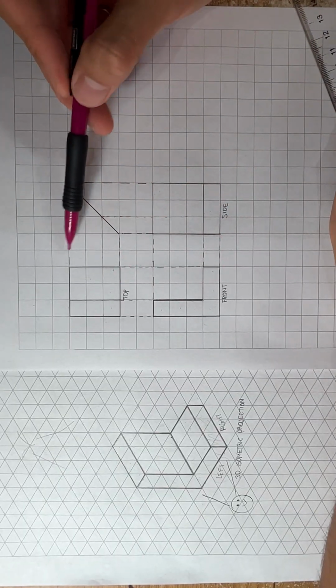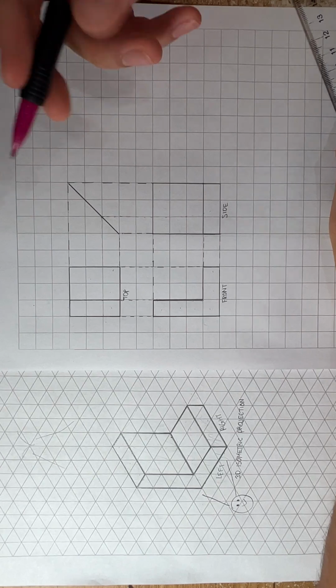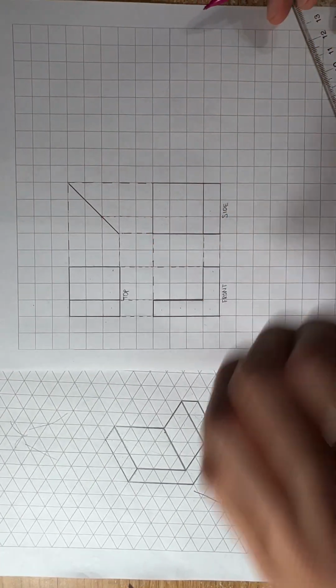So this is the orthographic projection of the 3D isometric shape.